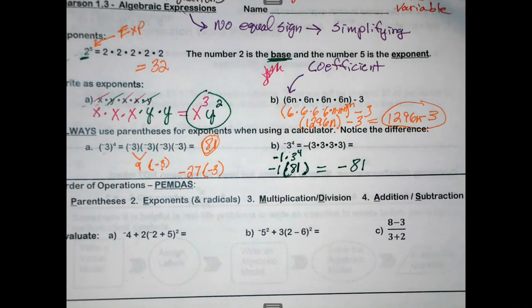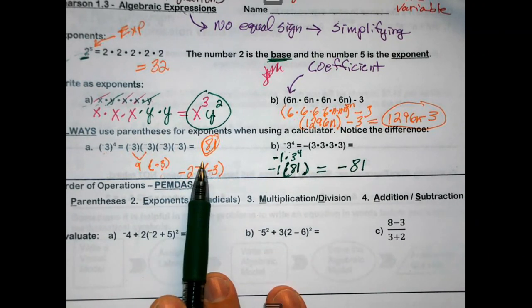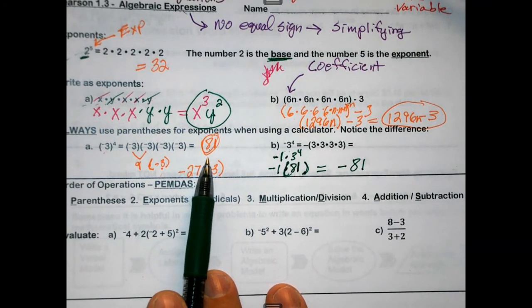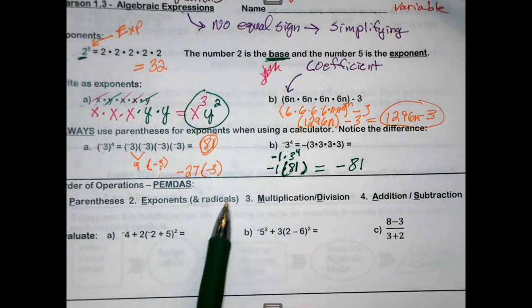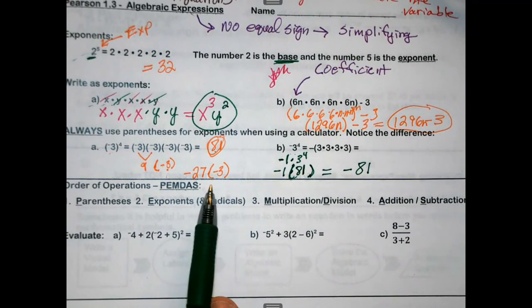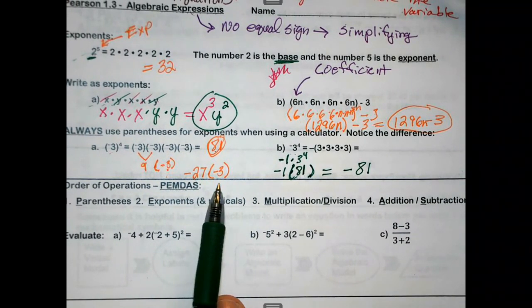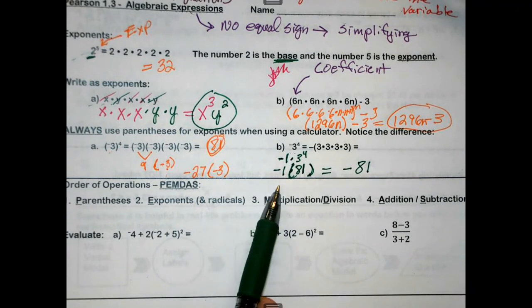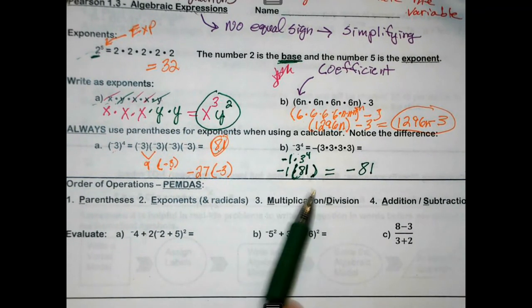So be extremely careful. I guarantee, well, not so much in this class, but in Algebra 2, they trick you on the SATs. They put problems like this on the SATs on purpose. I don't know if you guys remember doing. Did you? Yeah, you came in last year and took the SATs. They put these on the test. Did you notice them? No, I didn't really notice.